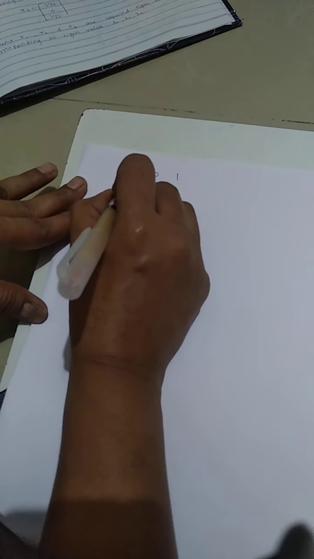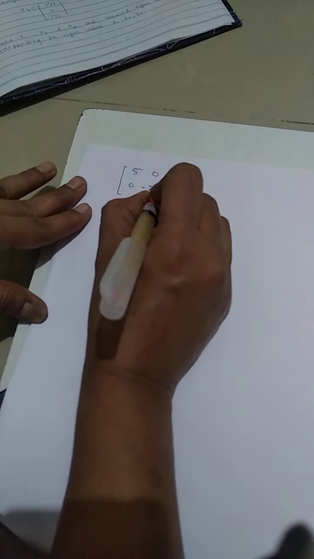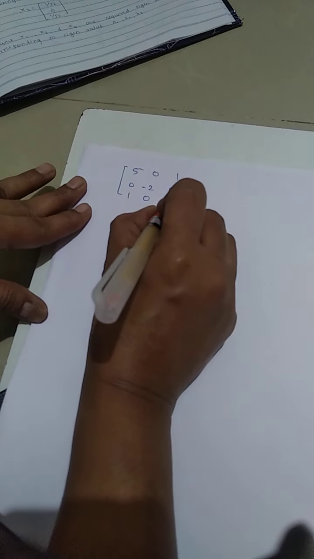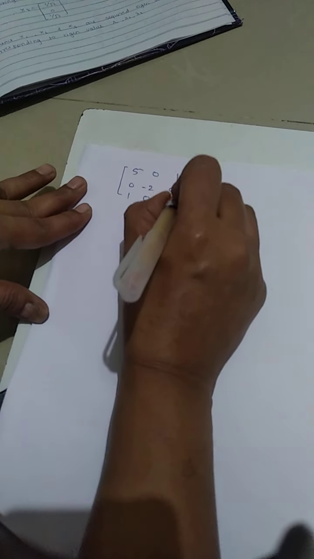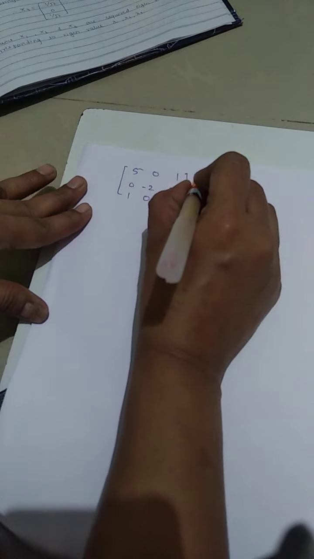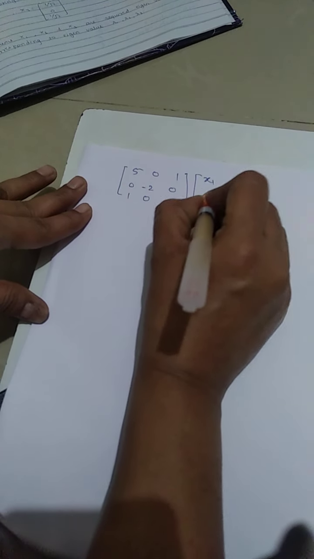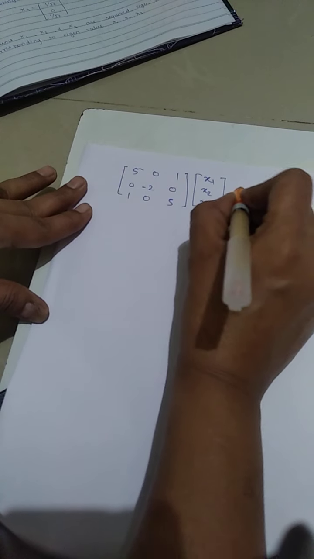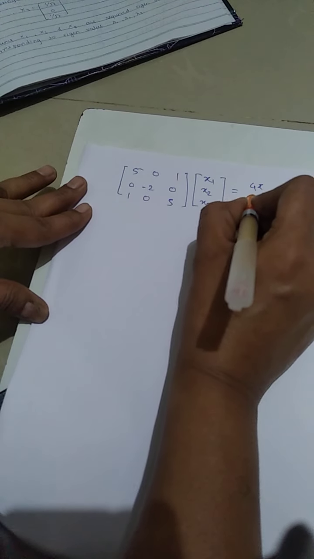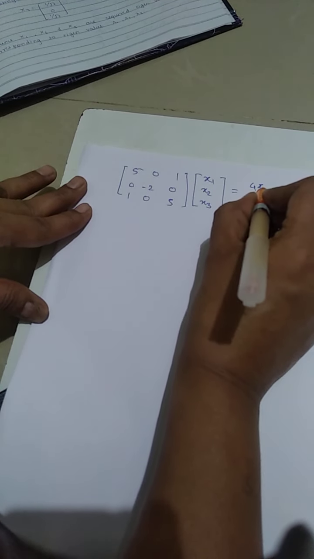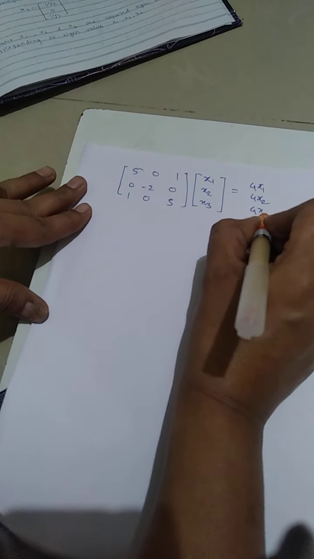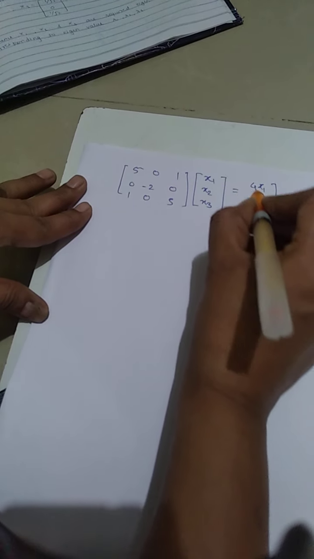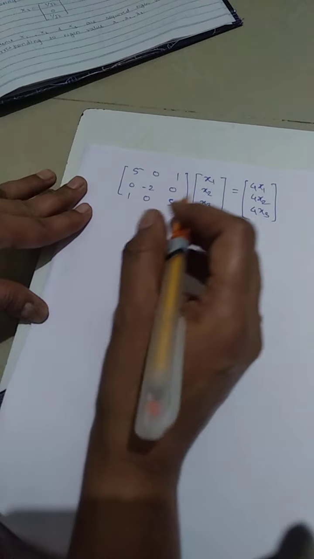Put the value of A, then we get [5 0 1; 0 -2 0; 1 0 5] into (x1, x2, x3) is equal to (4x1, 4x2, 4x3).